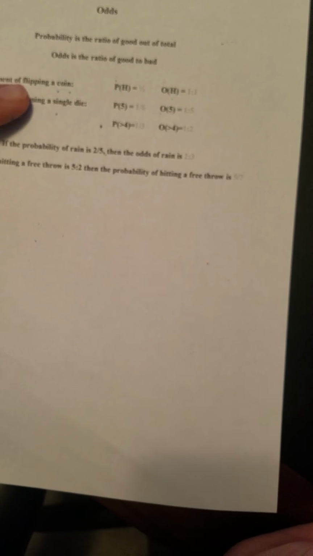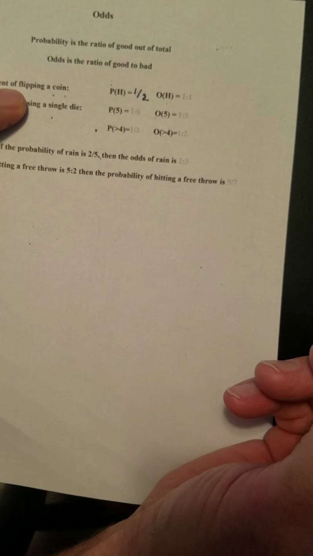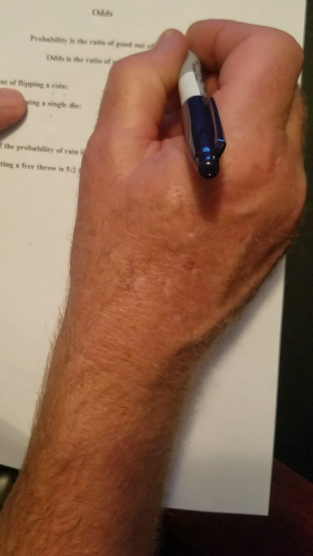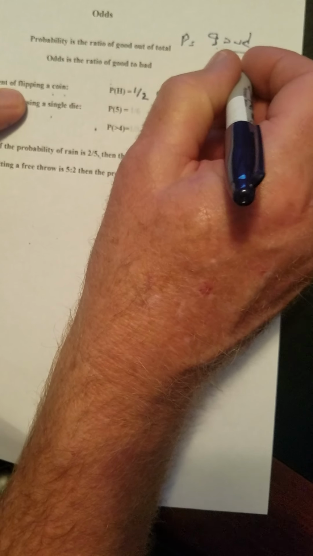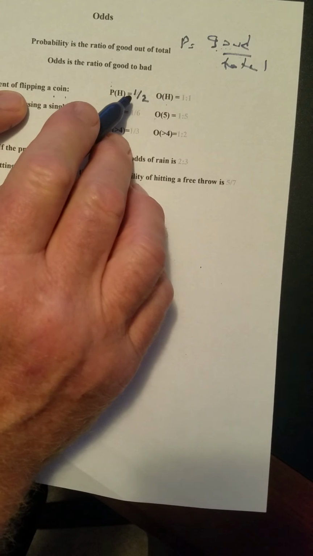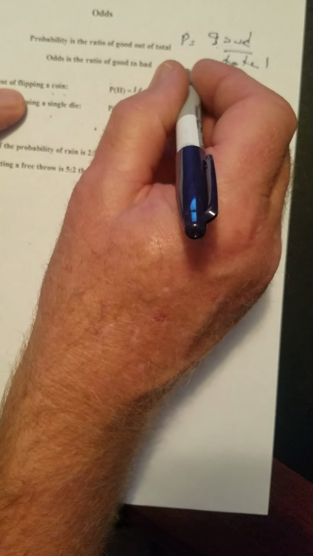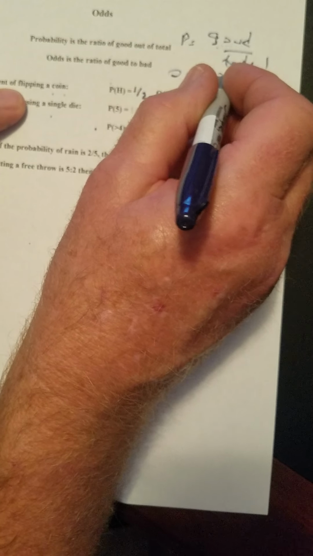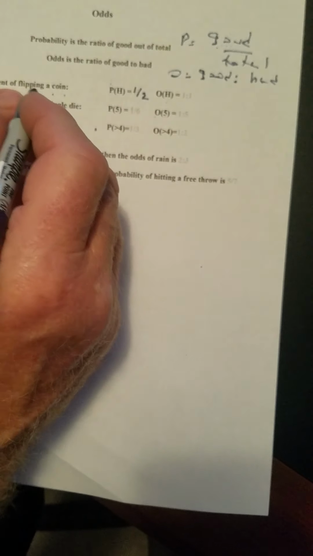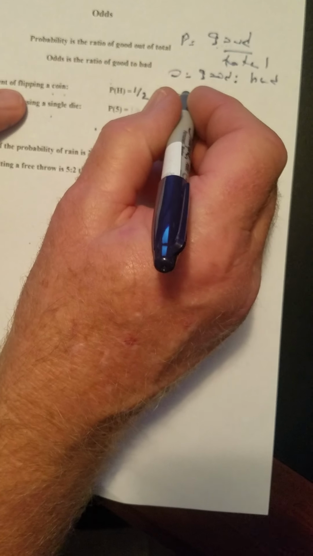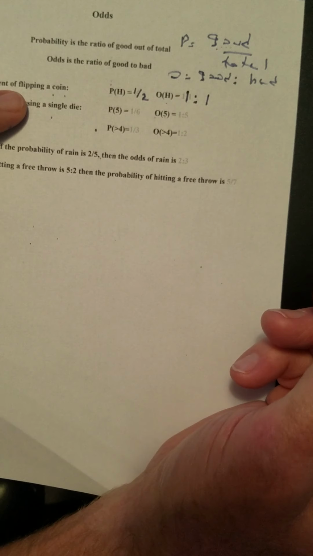So let's say I'm flipping a coin. We know the probability of heads is 1/2. That's 1 out of 2. And I like to think of probability as good over total. That's what I did here. Heads was 1 out of the 2 total. 1 good out of 2 total. Odds is good, and what they usually do is they put a colon in there, good to bad. So as far as flipping a coin, if heads is good, and one coin there's 1 good, and there's 1 bad. So odds would be 1-to-1.